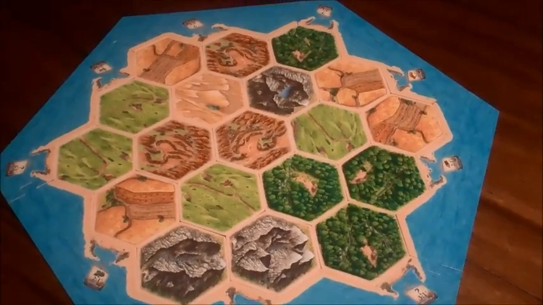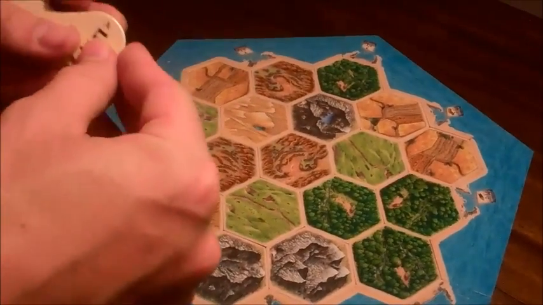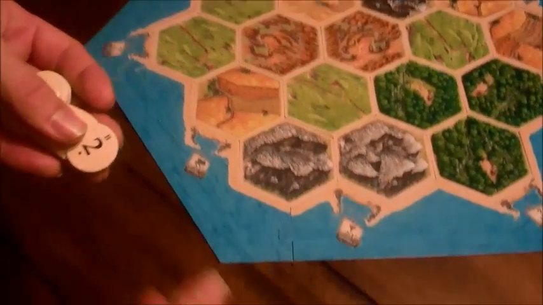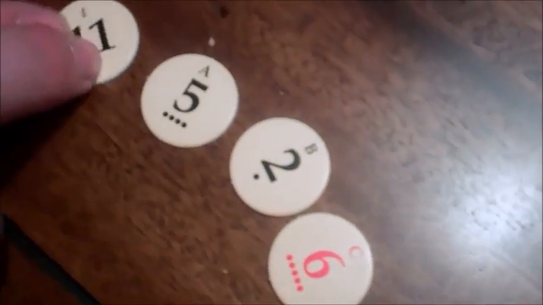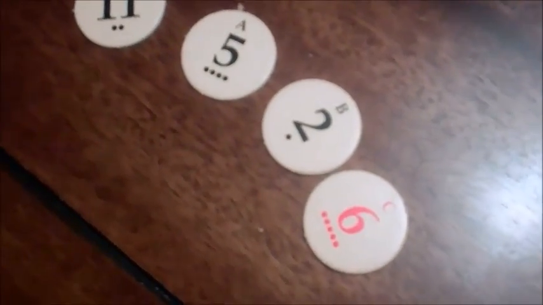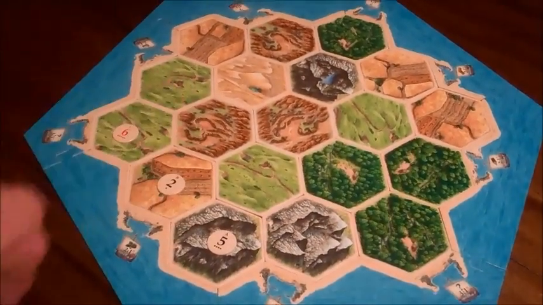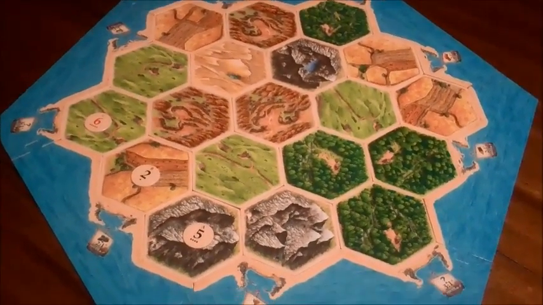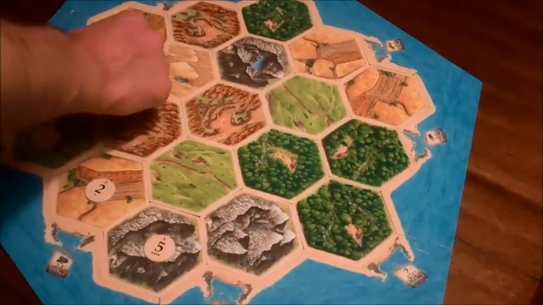So the next part of setup is you'll find these pieces with numbers on them between 2 and 12. And we are going to place them in order, starting with A, around the board clockwise again. So we'll start with A, and after A is B, and then C, and I will quickly fast forward through this, and then we'll come back together to learn the gameplay.